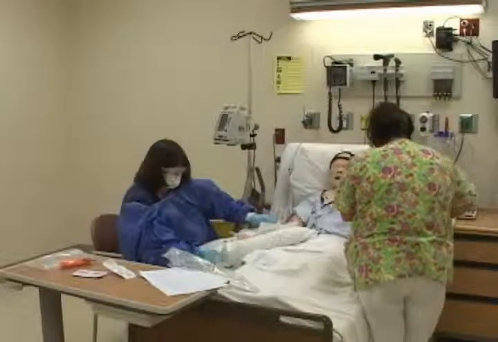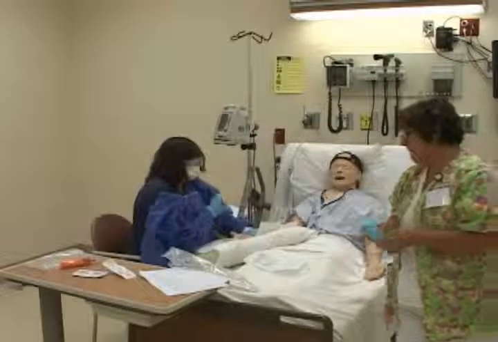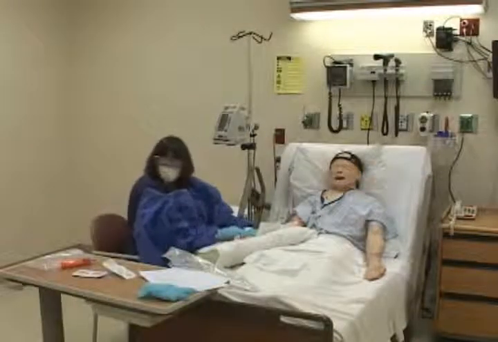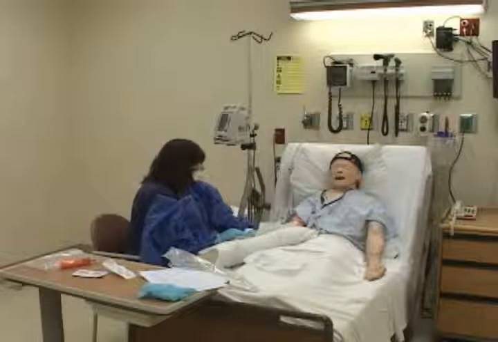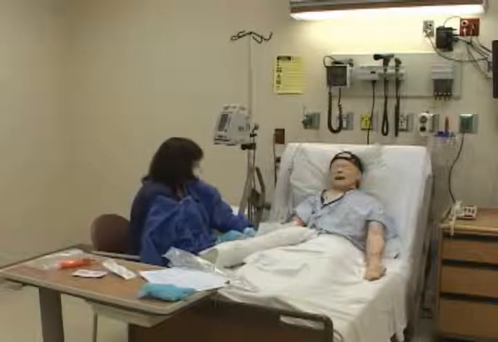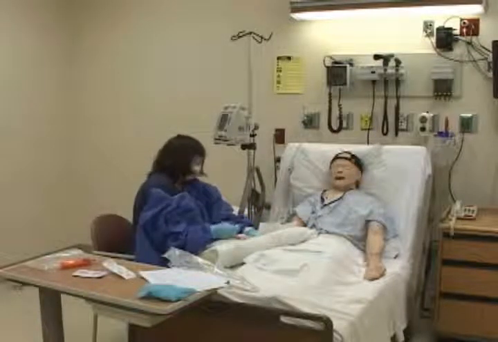It's given day 1, day 2, and day 3. So Mr. Miller, you're going to need this infusion. Okay, I'll be back when the med gets through. For 3 days in a row. It runs over 2 hours. And it needs to be given close to 24 hours apart for each dose.